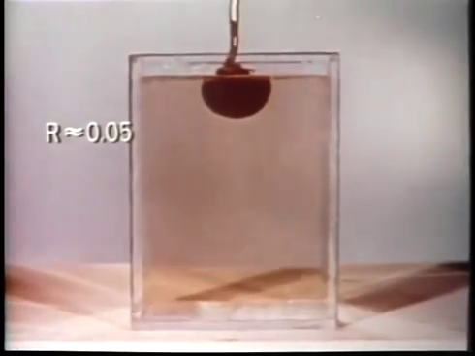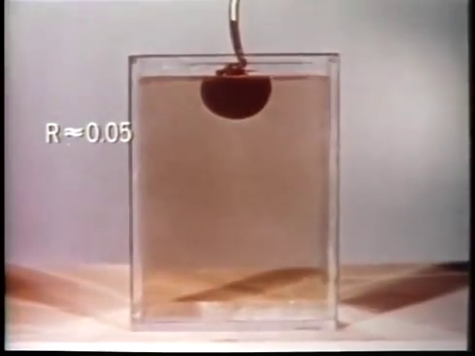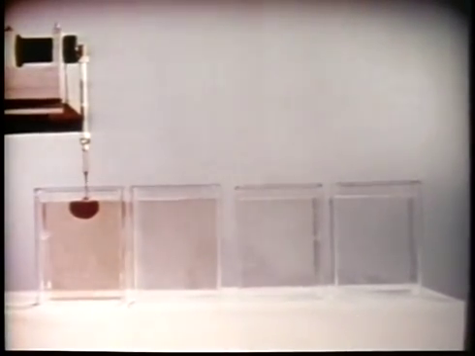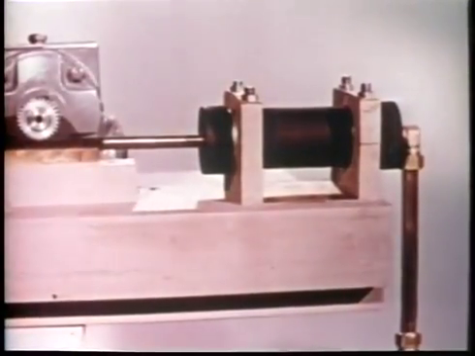Now let's repeat the experiment using different fluids. The other three boxes contain glycerine, glycerine and water. Each jet will be driven by this piston, and the velocities will be identical.